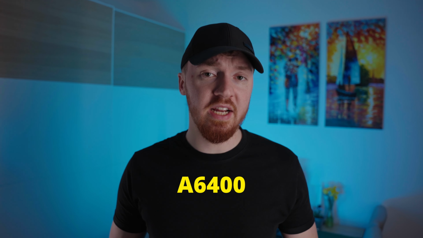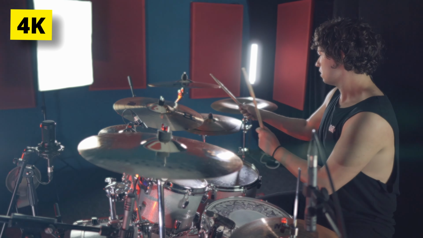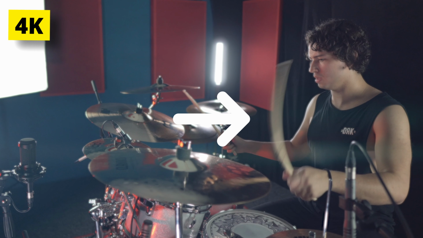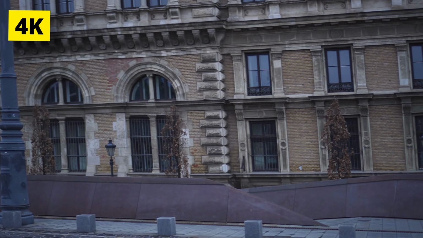And now we arrive at my main problem with the A6400. In 4K, because it doesn't have enough processing power, it has a terrible rolling shutter. When your subject moves fast, you can see that lines are not straight. When you pan with your camera, you can see the leading lines start to lean.